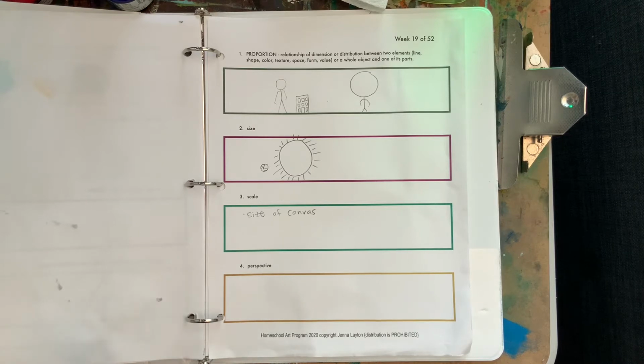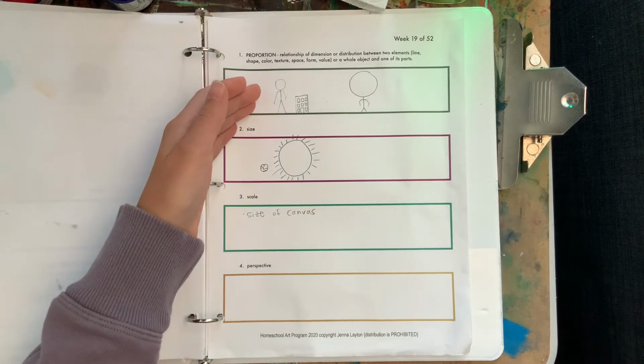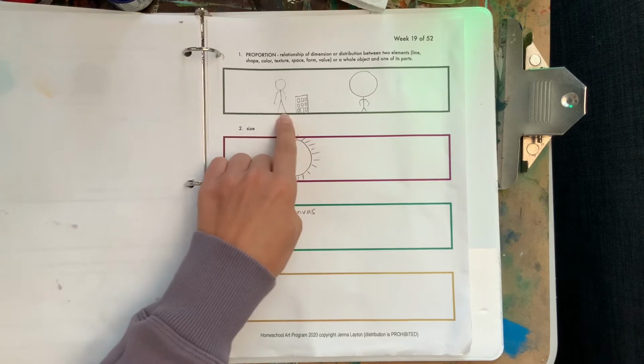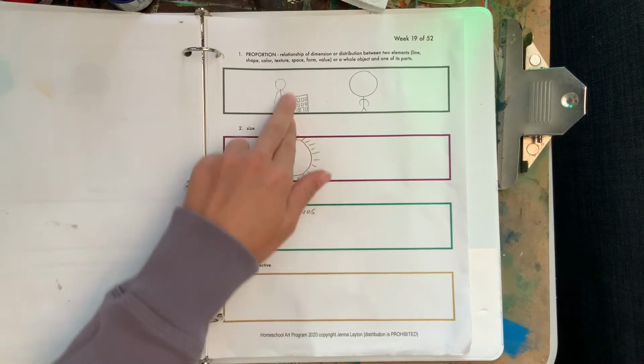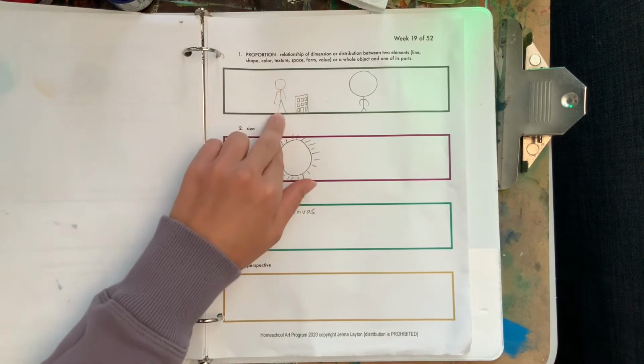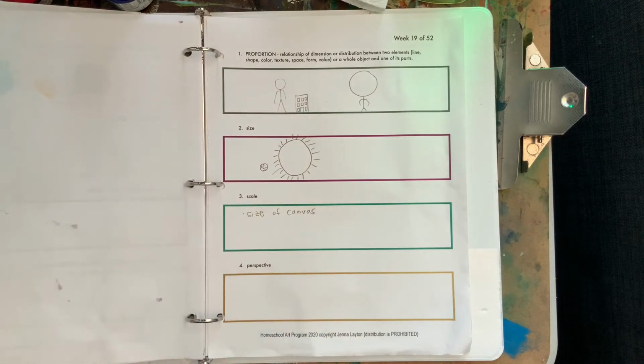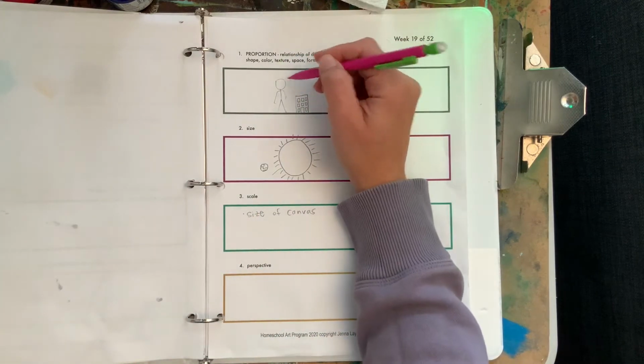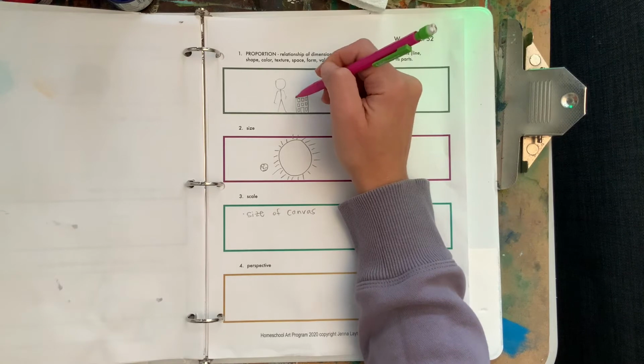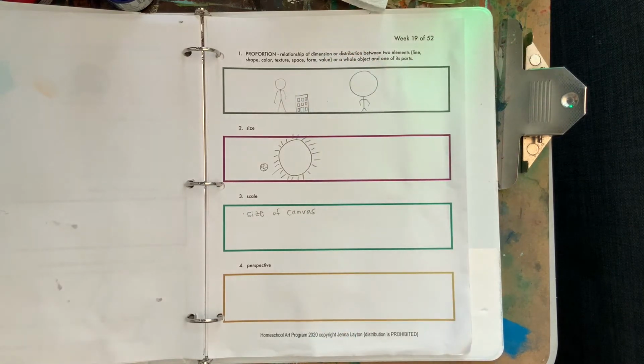Another way to use scale is using something that is generally smaller, but you make it larger in scale than the thing that's usually larger. So you can play with scale in a lot of different ways.